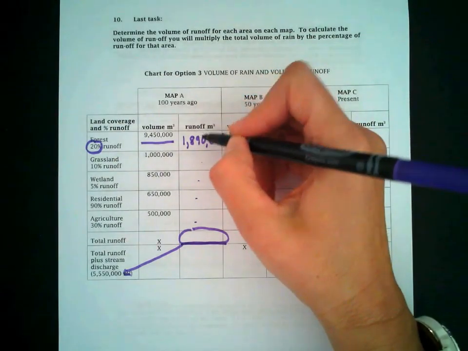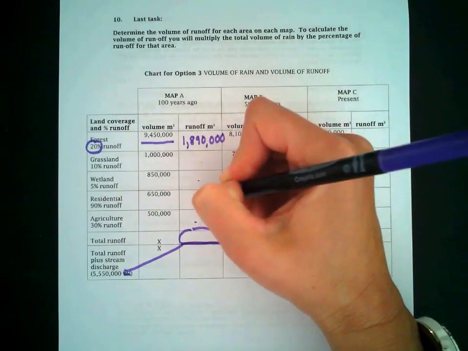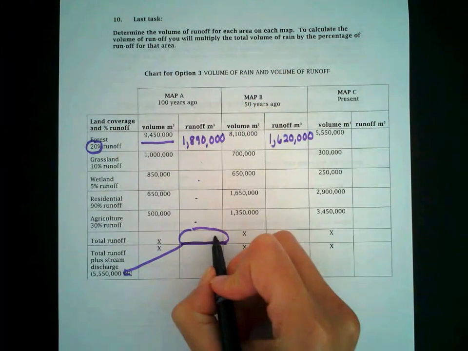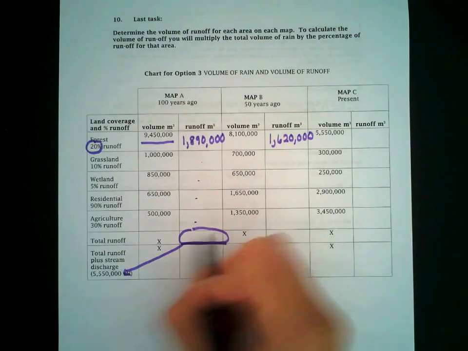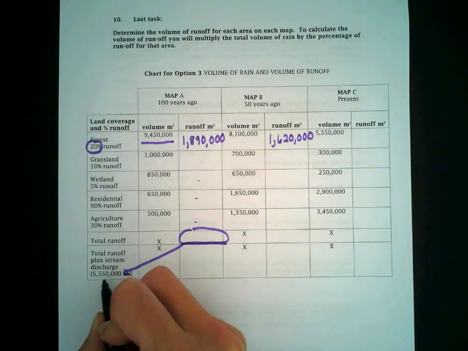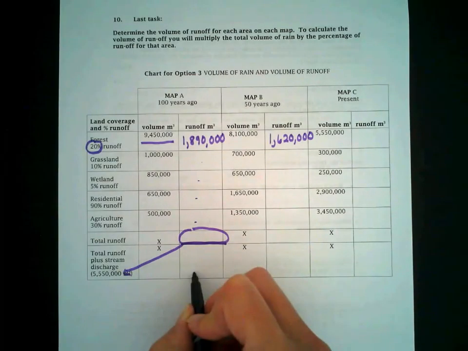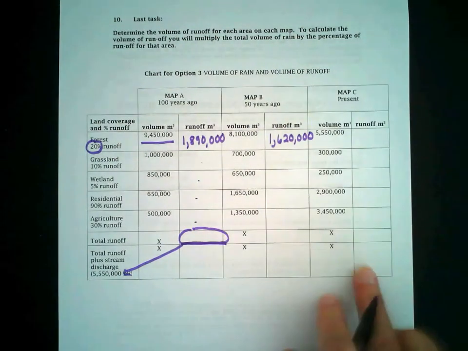So, in the total runoff, I'm going to add up each one of the boxes from map A and put that number here. And then I'm going to add the total runoff to the stream discharge, which is 5,550,000 meters cubed. And I'm going to put that number right there. And you're going to do that same thing for each one of the maps.